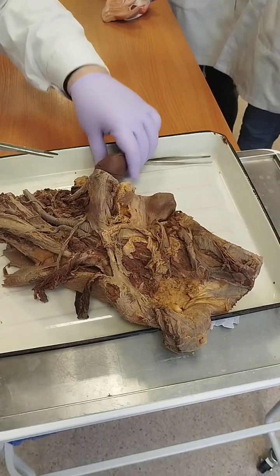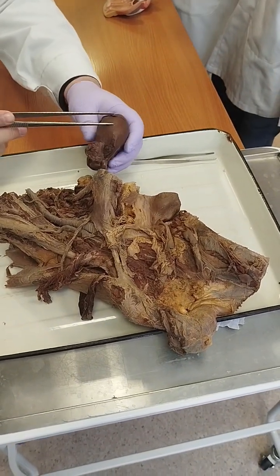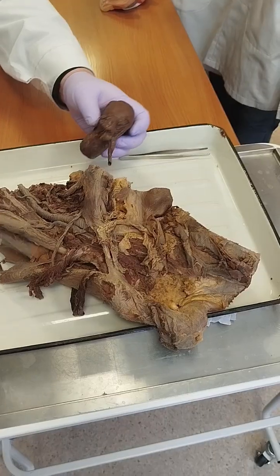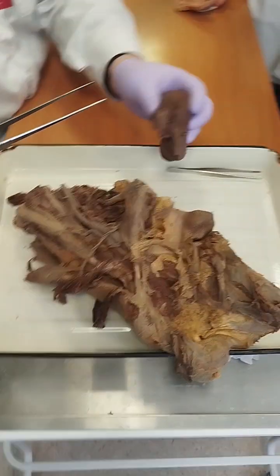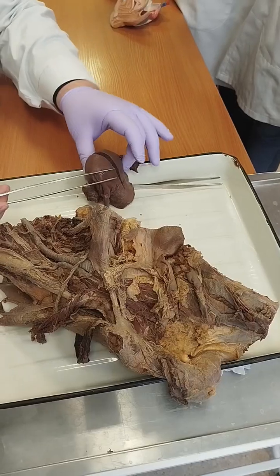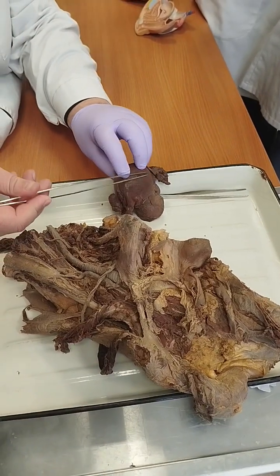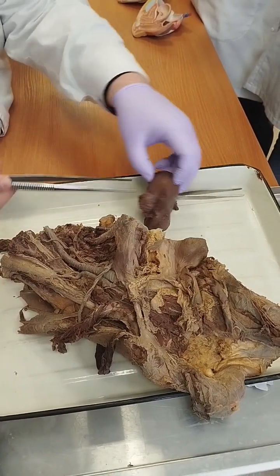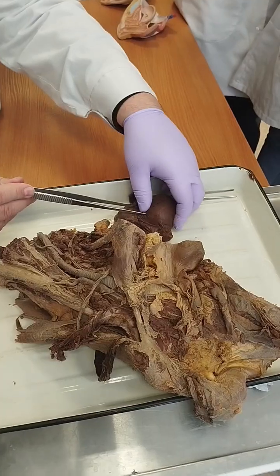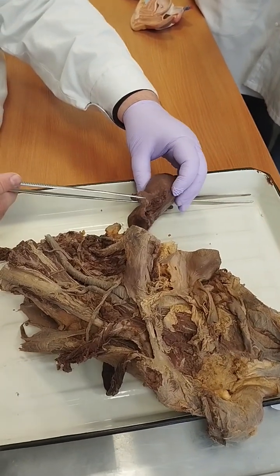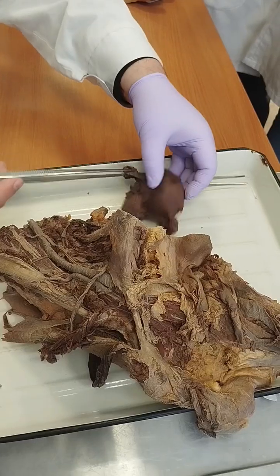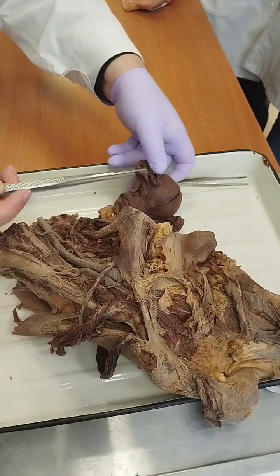Look here, that is the uterus. First of all, it is necessary to identify where is the anterior surface and where the posterior. What is the correct position of the uterus? I tell you that this is the anterior surface, and here it is the posterior surface. Why? Because this is the ovary. The ovary is behind the broad ligament and behind the uterus.